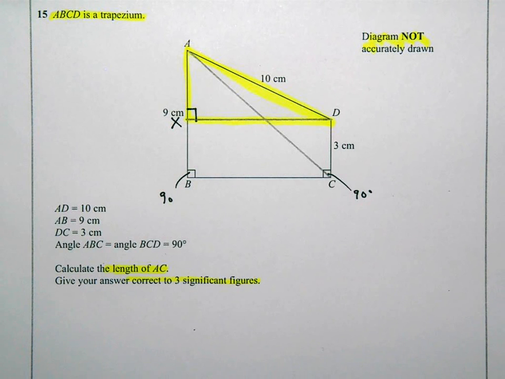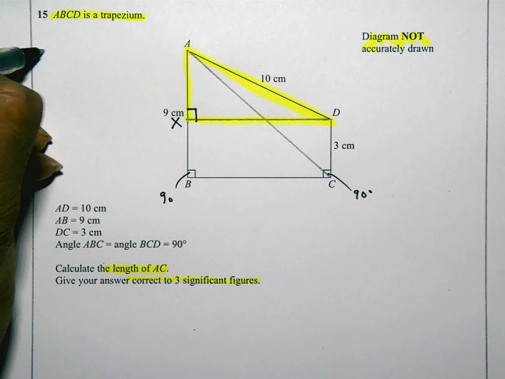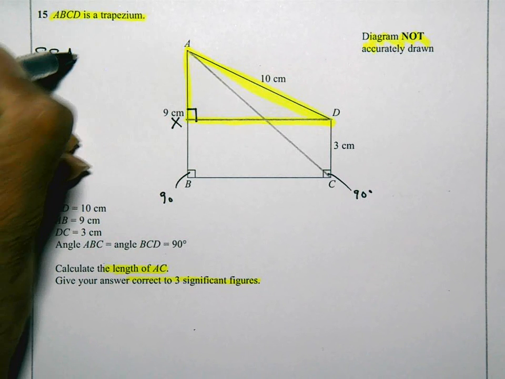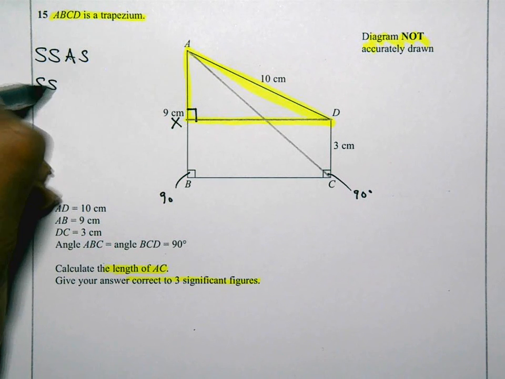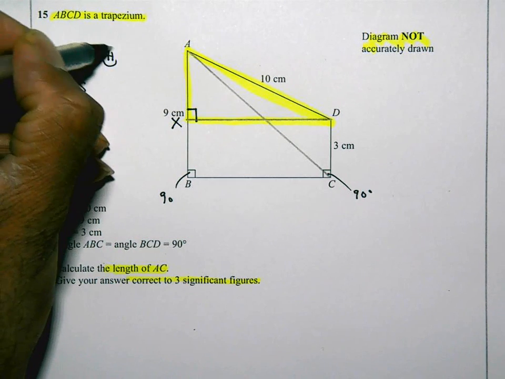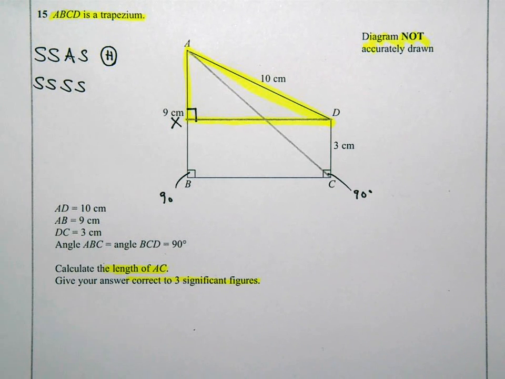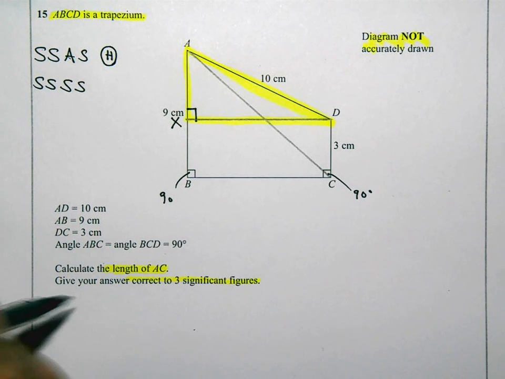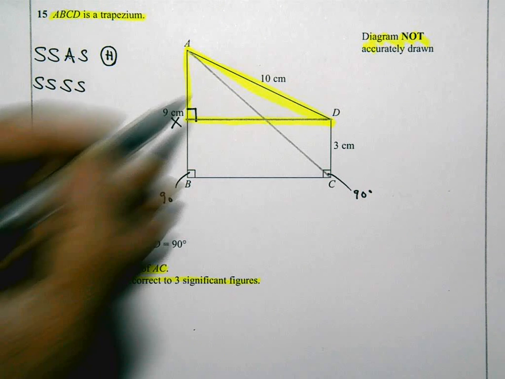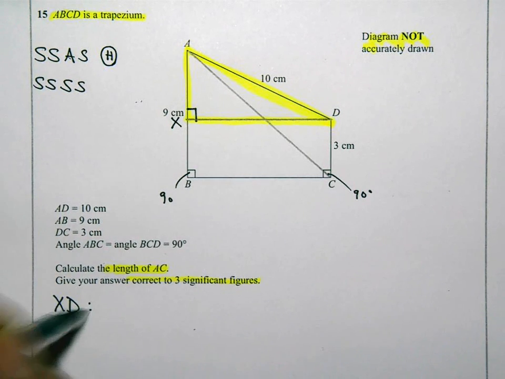I realize now that I'm using Pythagoras, so I'm going to write this down at the side. SSAS and SSSS. And SSAS, if I want to find the hypotenuse, that's what I'm going to do. Square, square, add, and square root. And if it's not the hypotenuse, I'm going to square, square, subtract, and square root. So I'm going to find XD.